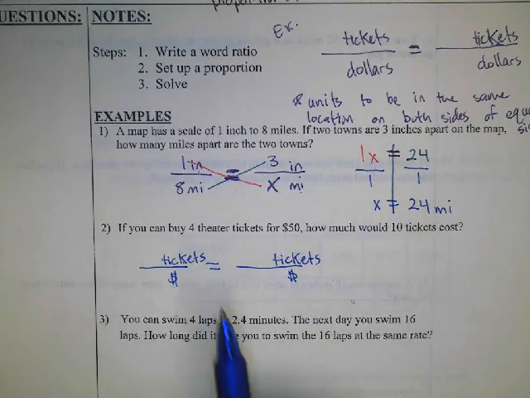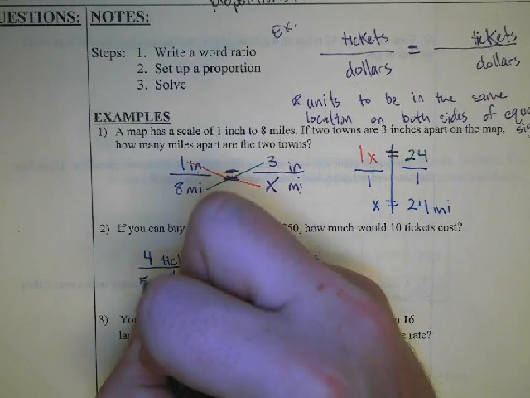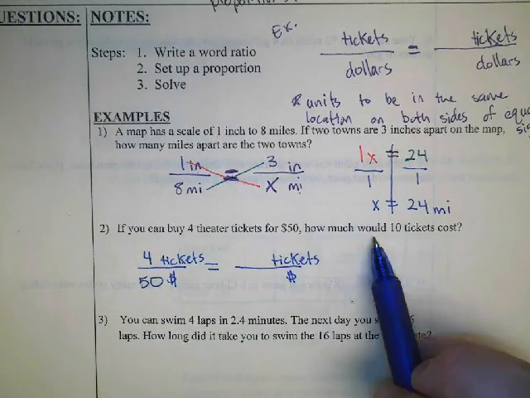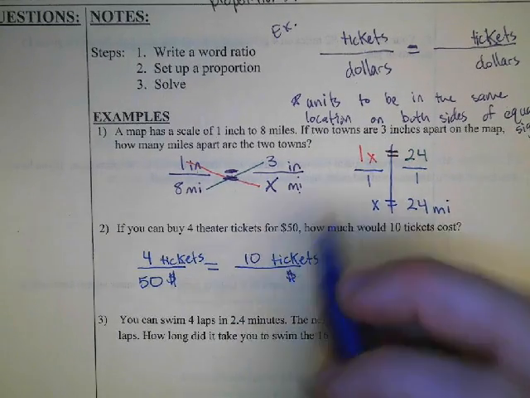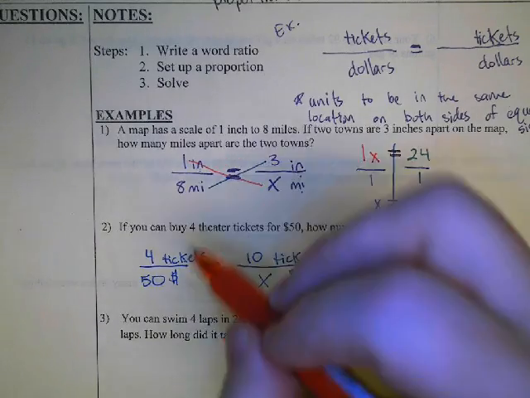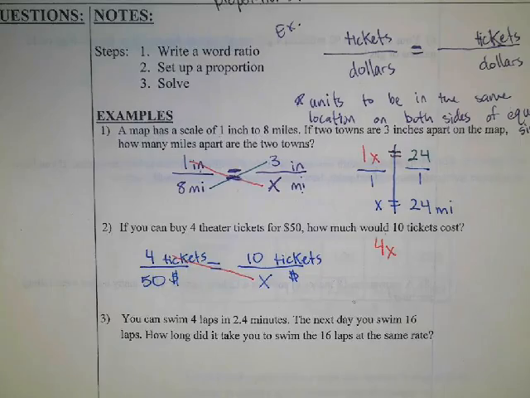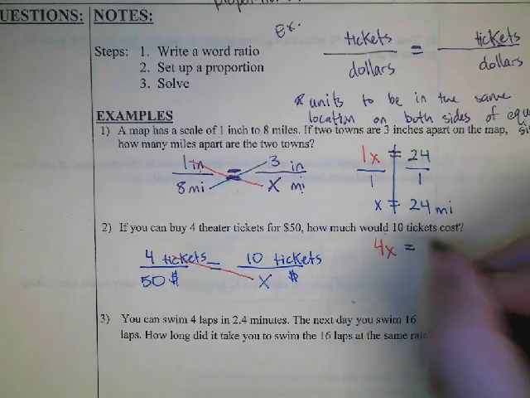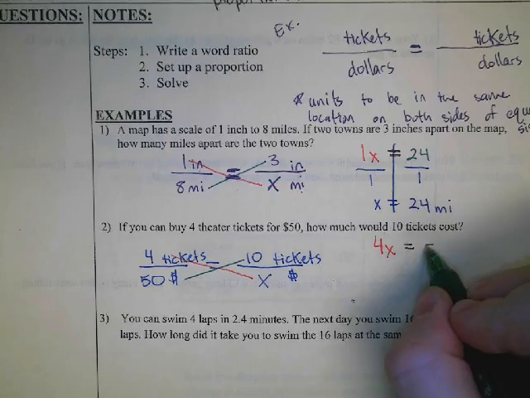Now let's fill in our values. So we have 4 tickets for $50. How much would 10 tickets cost? So I have 10 tickets, and I don't know how much it costs, so that's where we use the x. Now we can cross multiply. 4 times x is 4x equals, and then I'll do 50 times 10, and that's 500.